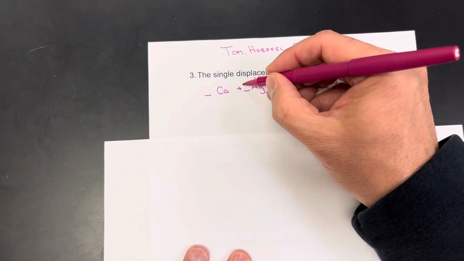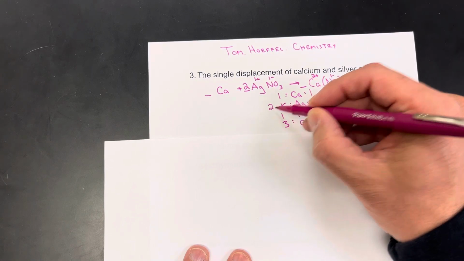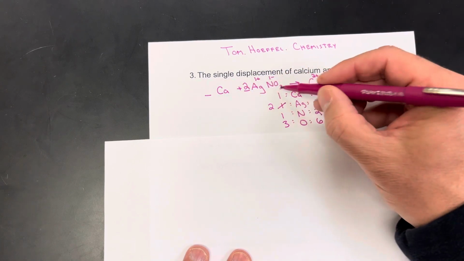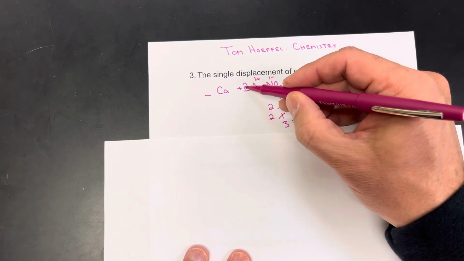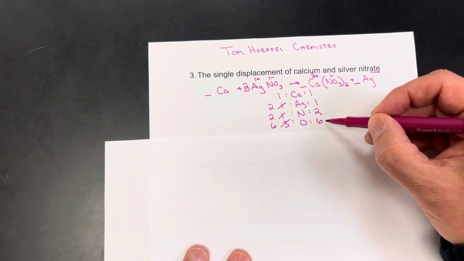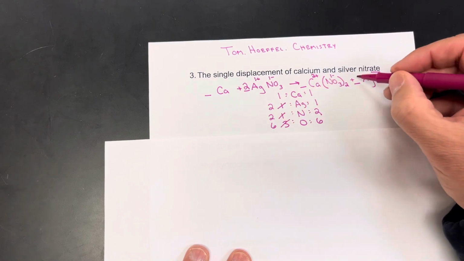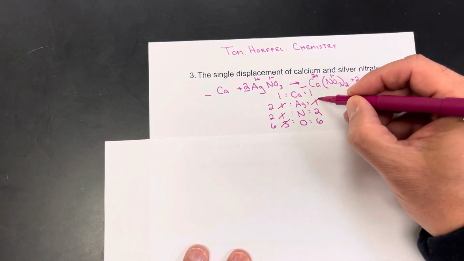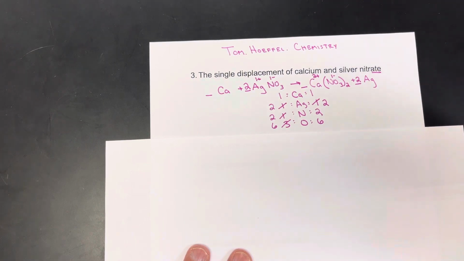Okay, so I'm going to go ahead and place a 2 here, and that's going to mess up my silver, which I am not happy about, but it's also going to make my nitrogens balance, which I am happy about. 2 times 3 is going to make 6 for the oxygens, and I do like that as well. So the only thing that's not balanced right now is the silver. So I come back over on the silver side, and I place a 2 there, and now I have a balanced chemical equation throughout. Okay, so this is single displacement.